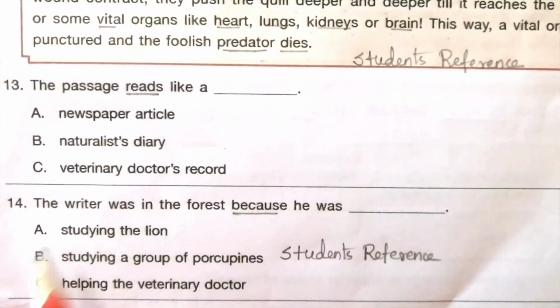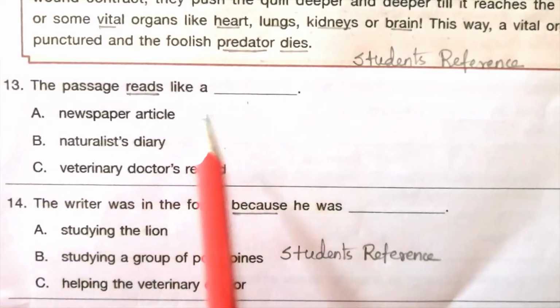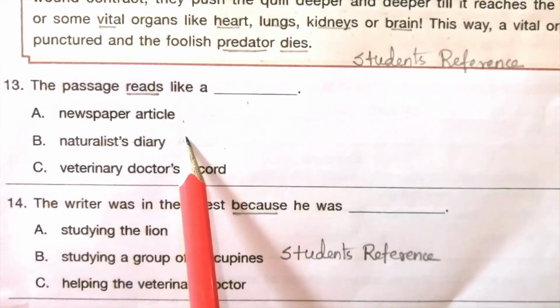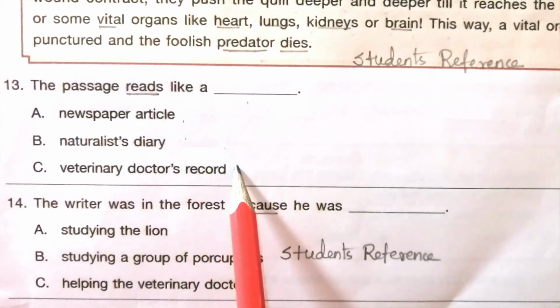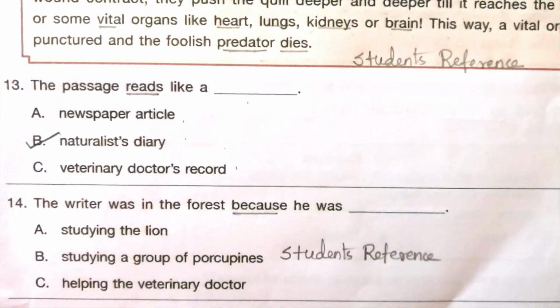13. The passage reads like a dash. Newspaper article, naturalist's diary, veterinary doctor's record. The answer is B, naturalist's diary. 14. The writer was in the forest because he was dash. Studying the lion, studying a group of porcupines, helping the veterinary doctor. The answer is B, studying a group of porcupines.